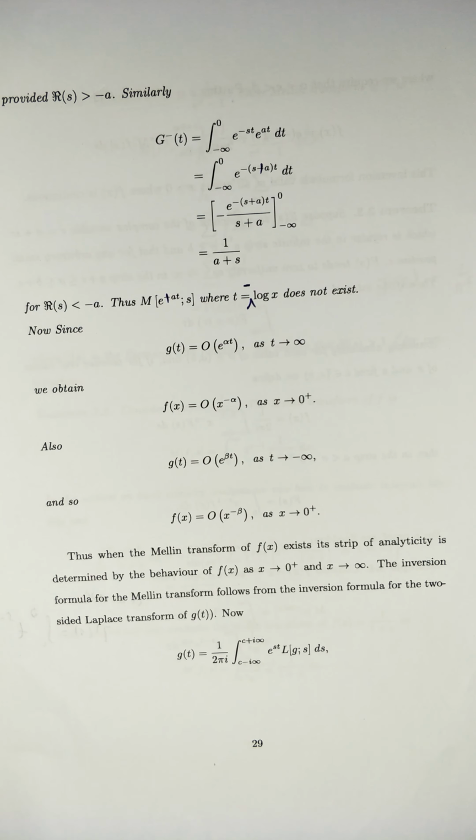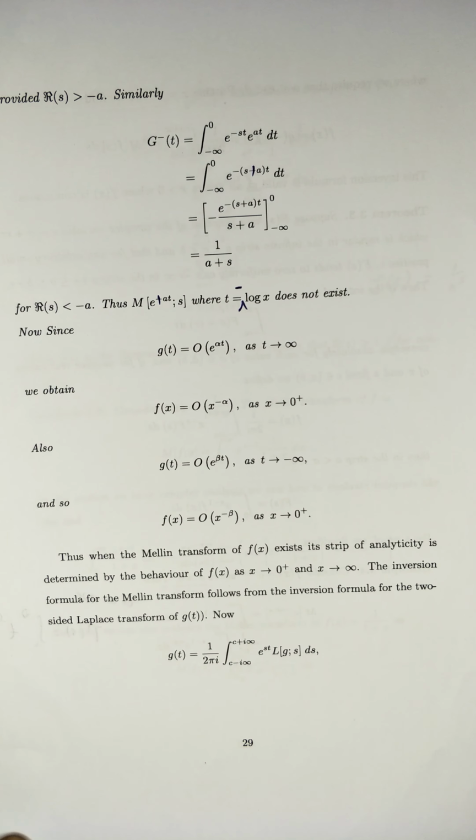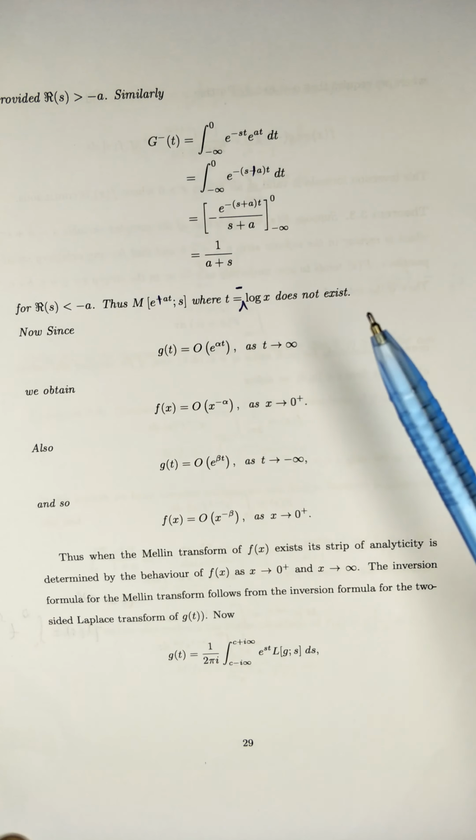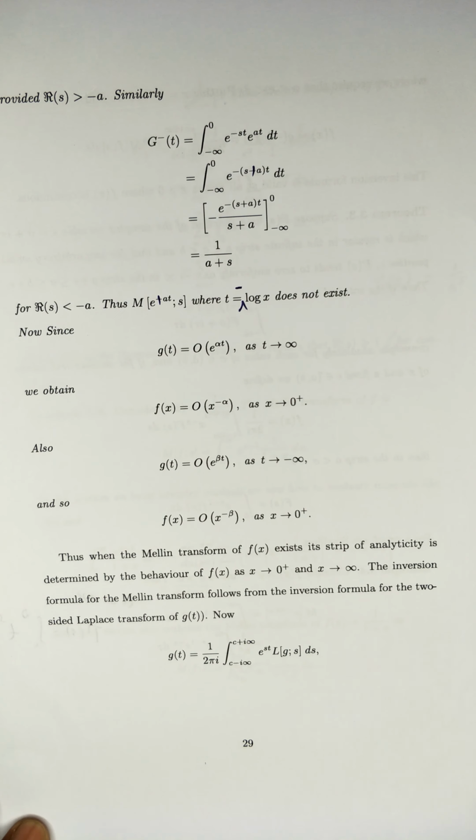So the inversion formula for the Mellin transform follows from the inversion formula for the two-sided Laplace transform. So this is from the Laplace transform. This is for the inverse of the Mellin transform. This part is to say that the behavior of the Mellin transform can be determined by the behavior of the function f(x) itself.